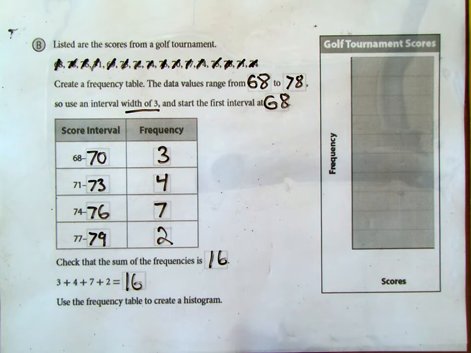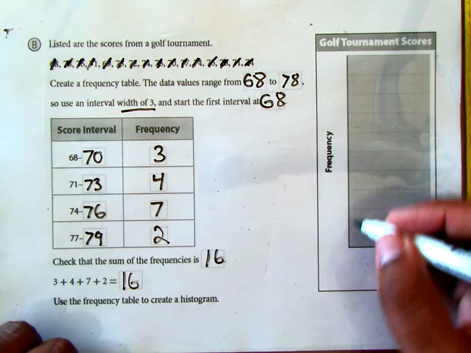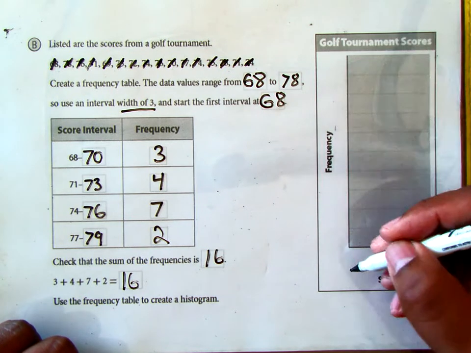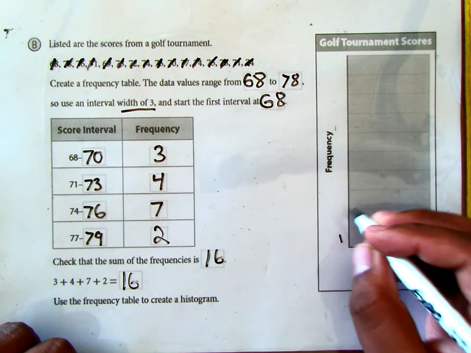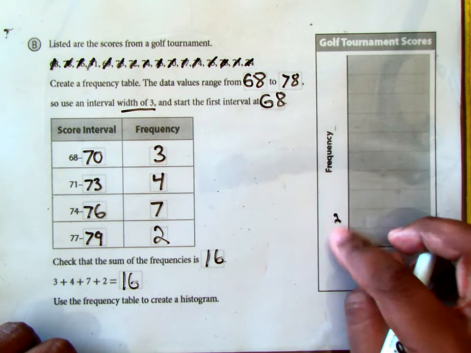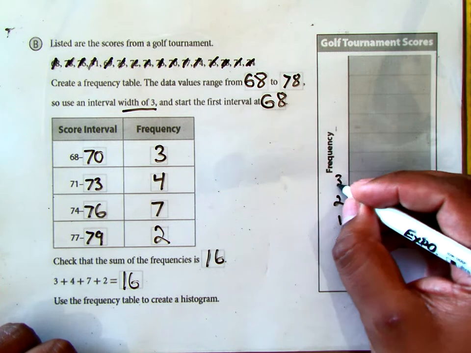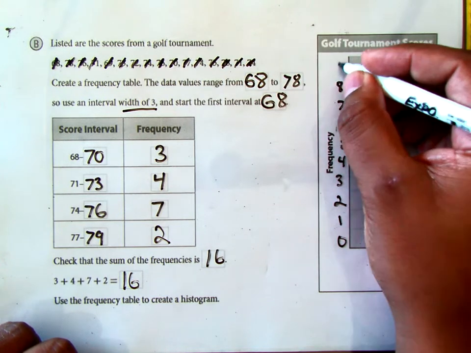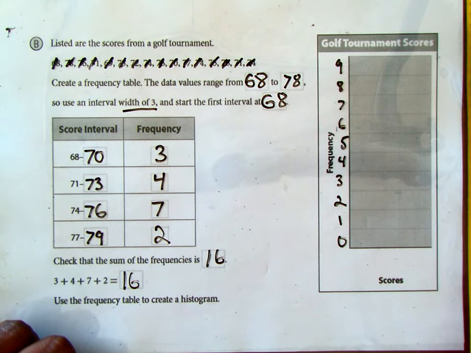Now we're going to make the histogram, and it's a bar graph. So over here, we've got it lined up, and this will measure the frequency, how many scores for each interval. So I'm going to go ahead and number that. Let's start with 0: 0, 1, 2, 3, 4, 5, 6, 7, 8, and 9, because 0 would be an option.